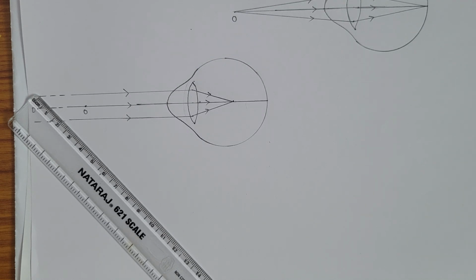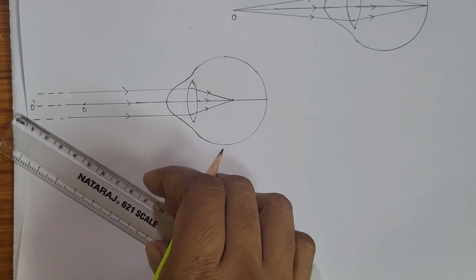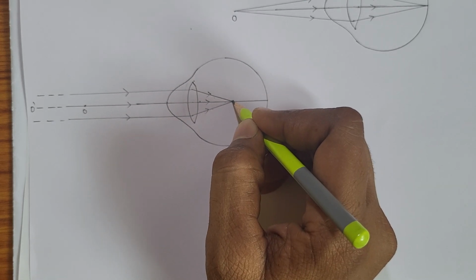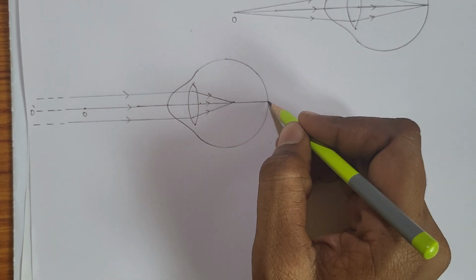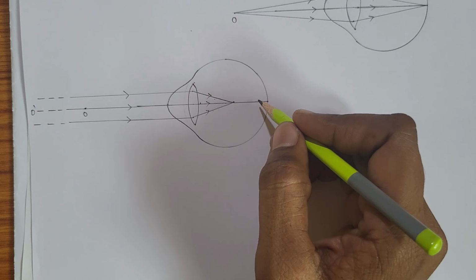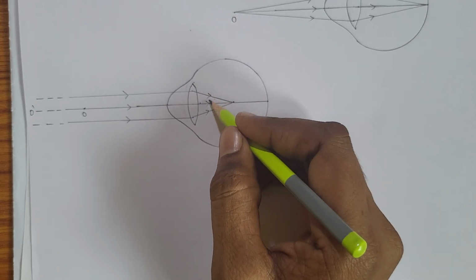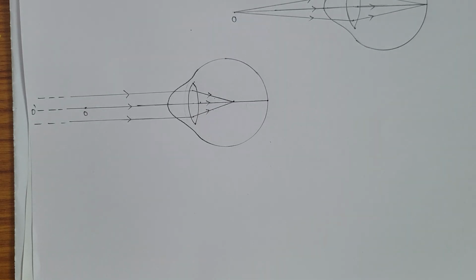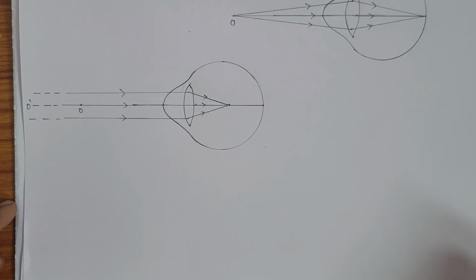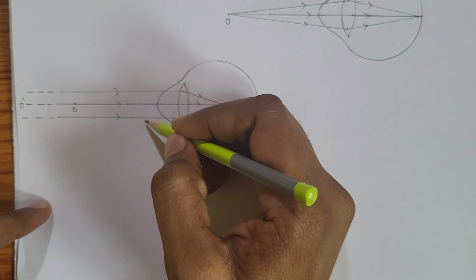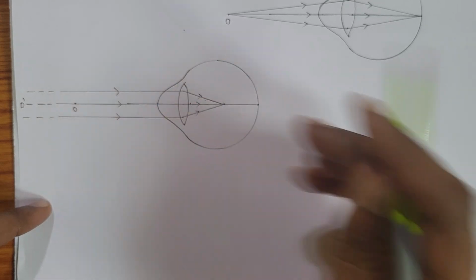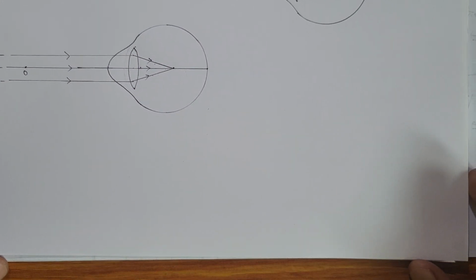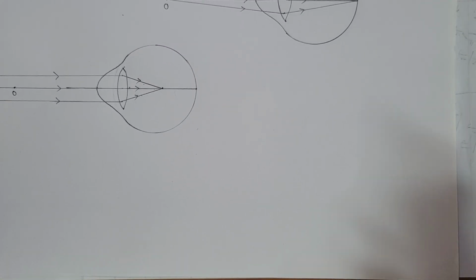Next, third ray diagram. Now what happens? These light rays are getting converged at a point very nearby. We have to make these light rays converge on the retina. To make them converge on the retina, we have to introduce some diverging nature into this lens. To introduce some diverging nature, we have to keep one diverging lens here. Which is the diverging lens? It is the concave lens. So we are going to place one concave lens here in front of the eye.